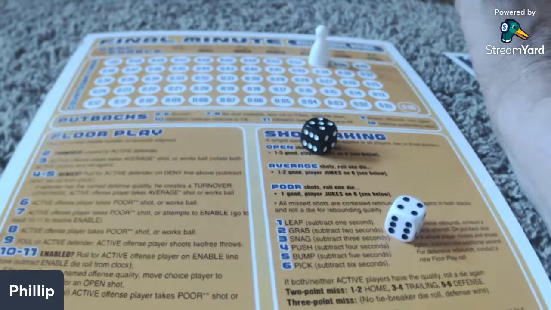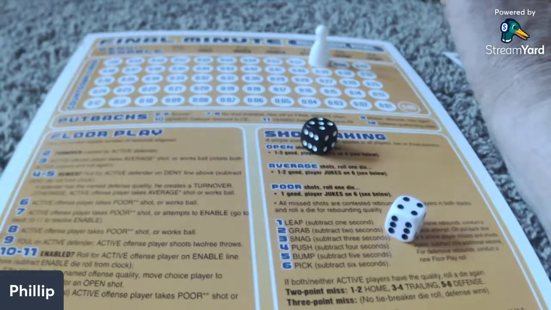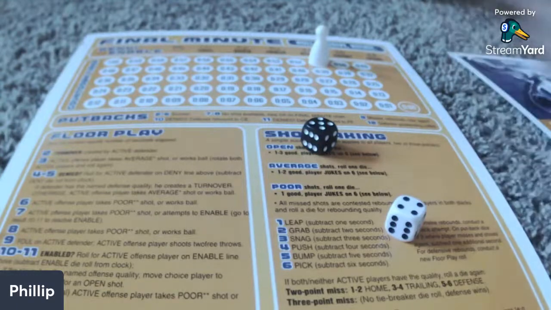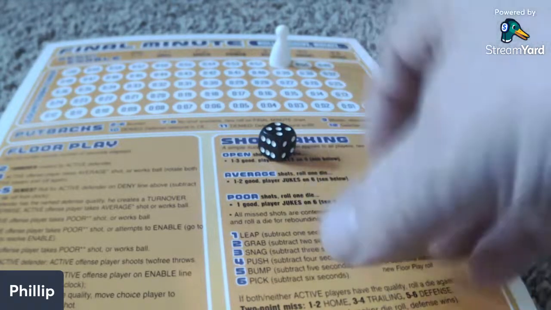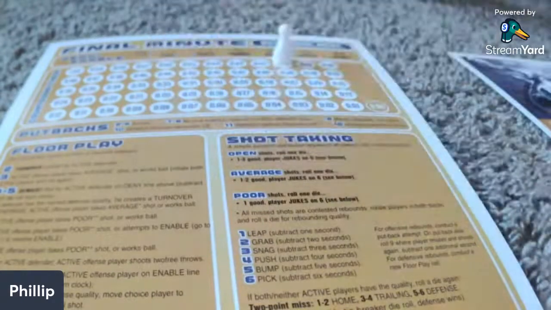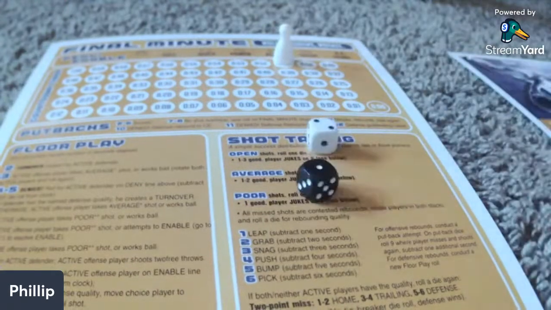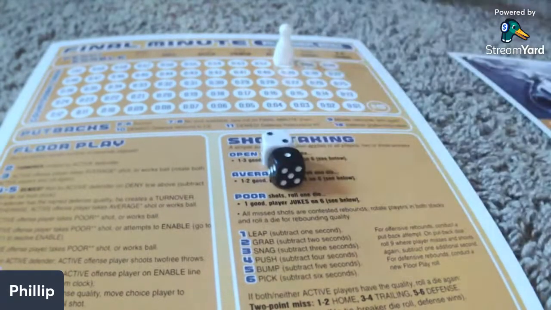Foul on active defender. Active offensive player shoots 2 free throws. So Leonard's clank is a 5. That's 1. And that's 2.